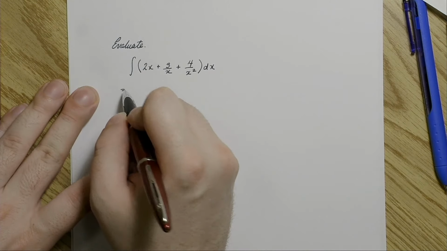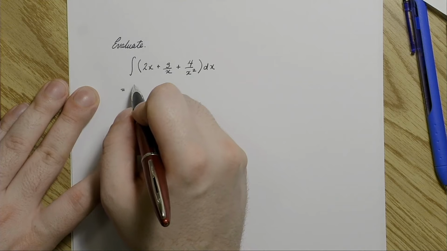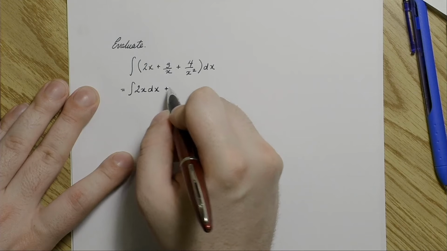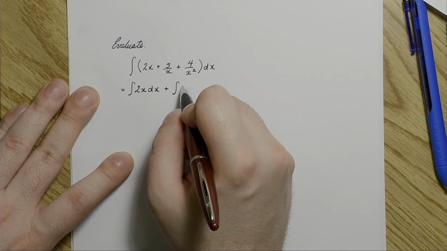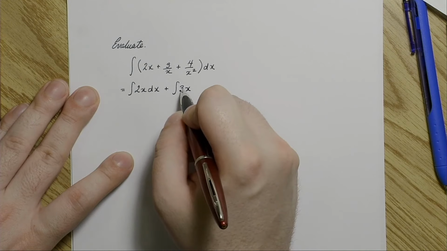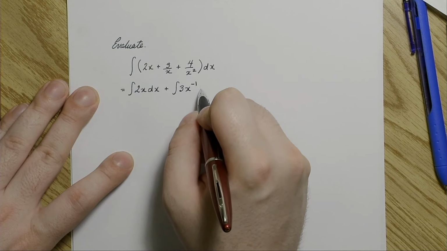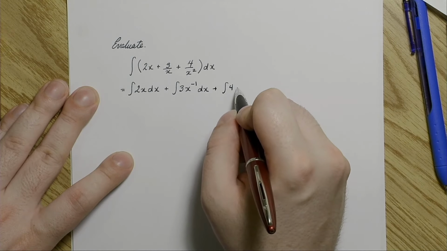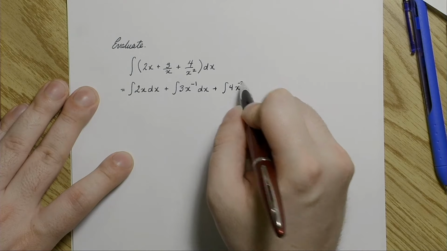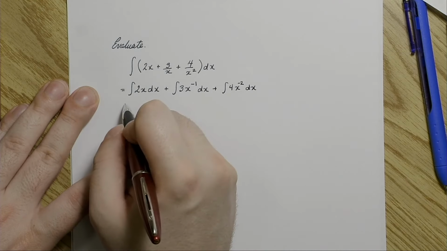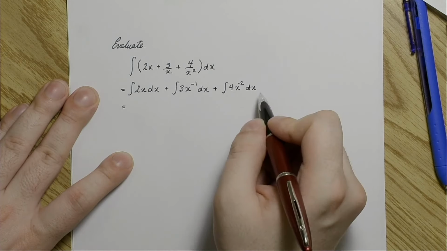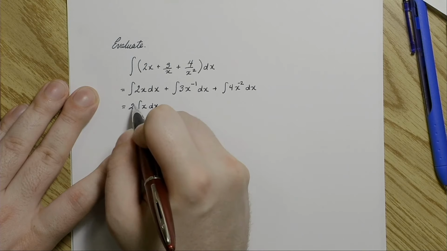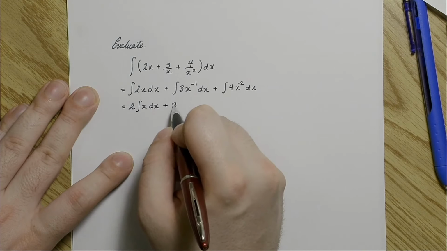So again, using our property, I'm going to break up this integral into separate pieces. So I got the integral of 2x dx plus the integral of 3x to the minus 1 dx plus the integral of 4x to the minus 2 dx. So this is property 2 that I used, and then I'm going to use property 1 to bring out these constants in front of the integral.